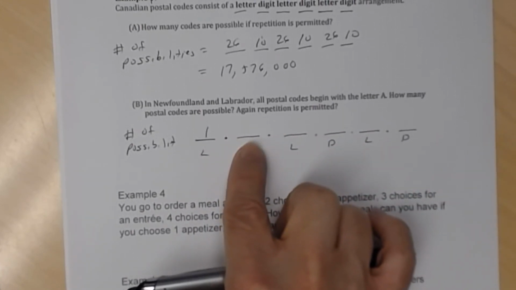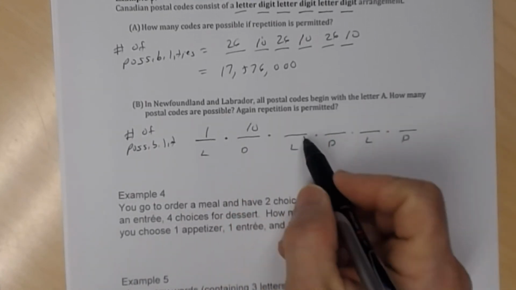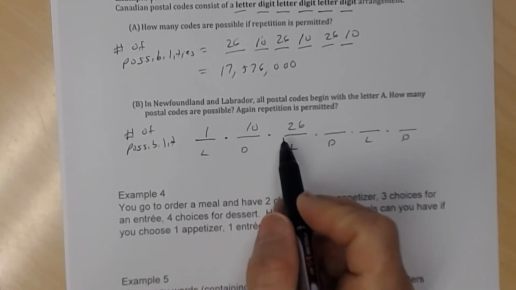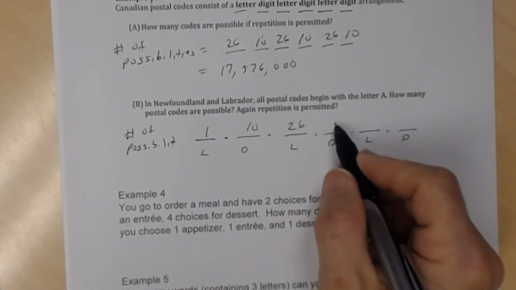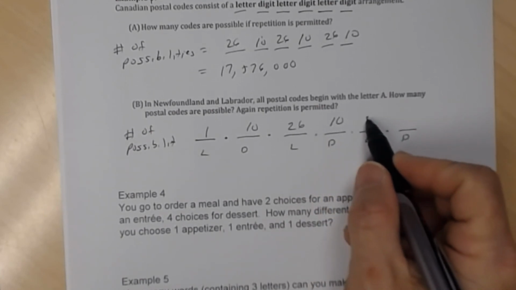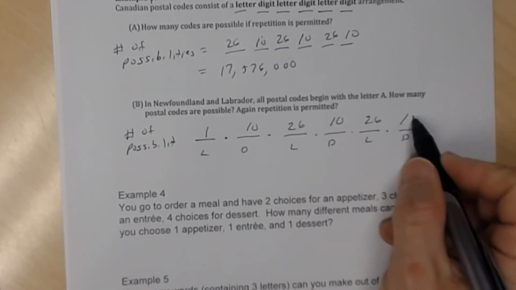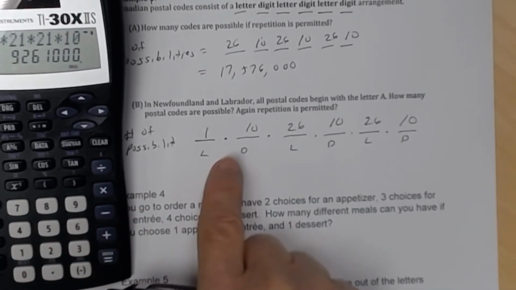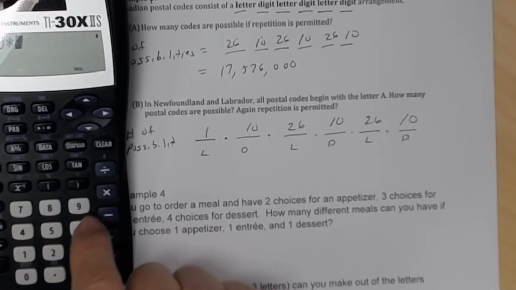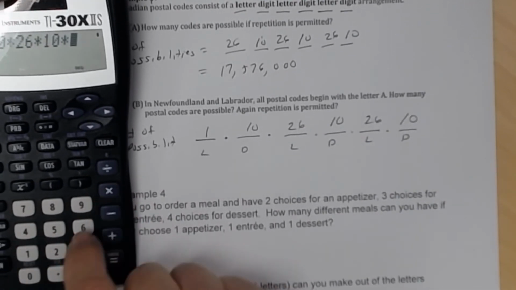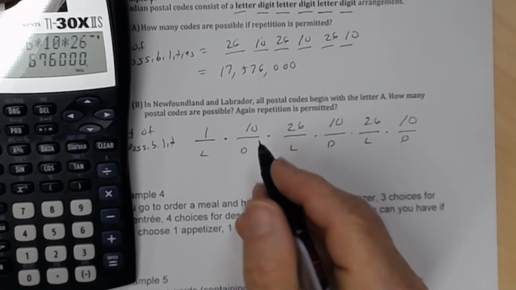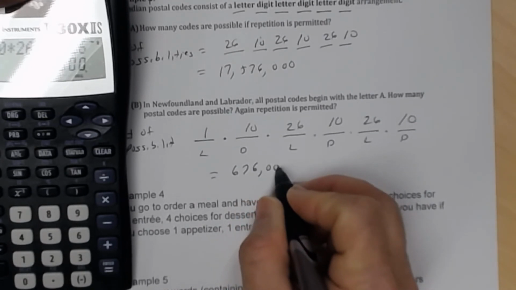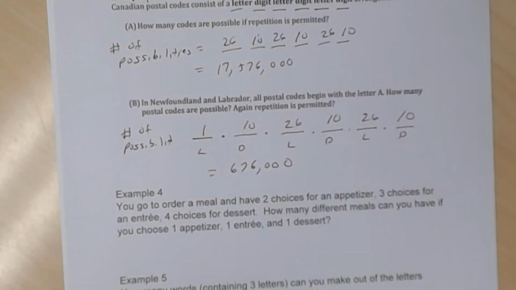So how many digits are available here? Repetitions are permitted. 10. Letters, how many can you choose from here? 26. You can still use A. If A is here, A can be here as well. Then you have 10, 26, and possibilities for digits, 10. Use your calculator. That's going to be 10 times 26 times 10 times 26 times 10. So the number of possibilities would be 676,000.